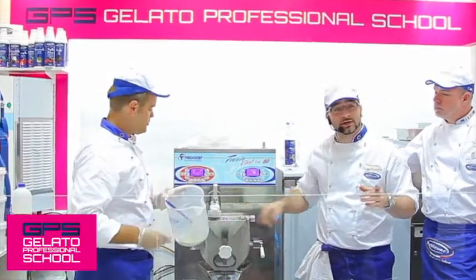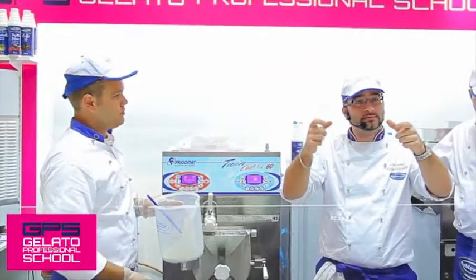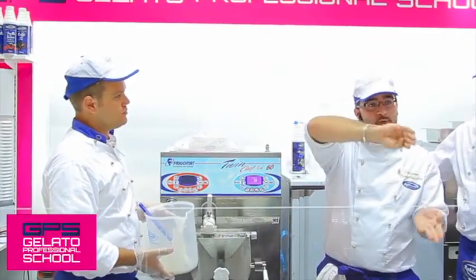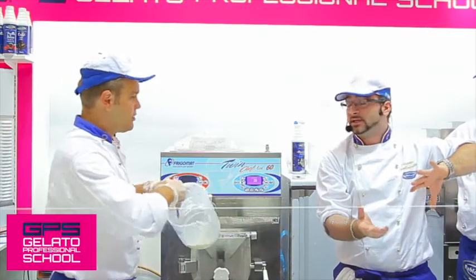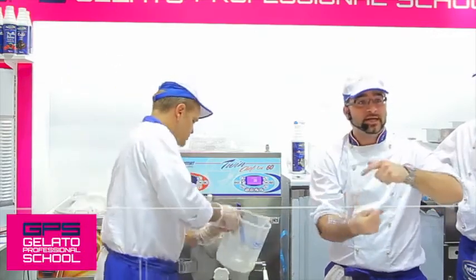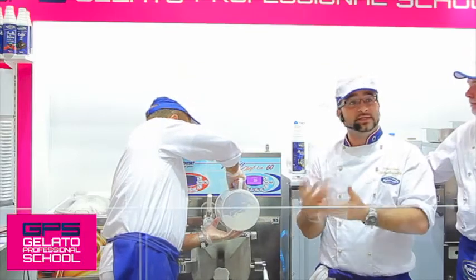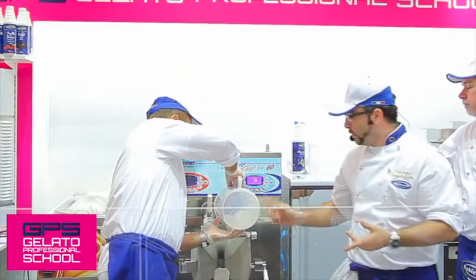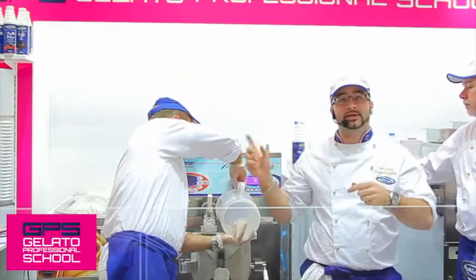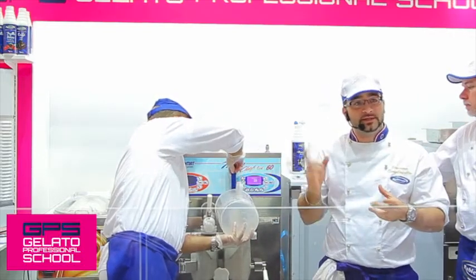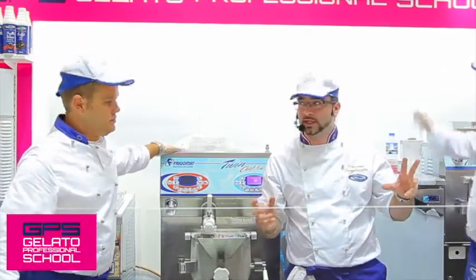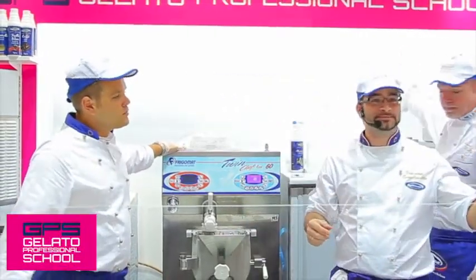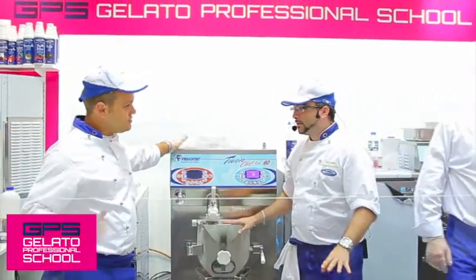What does the mixer do? The mixer has some scrapers, like knives, that will scrape off all the iced product and mix it again with the still liquid product. Also, while mixing, the machine will incorporate air. The air is really important because the air helps as well to give you the creaminess we are looking for.